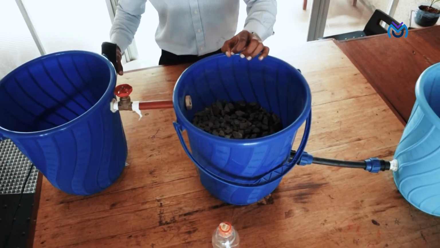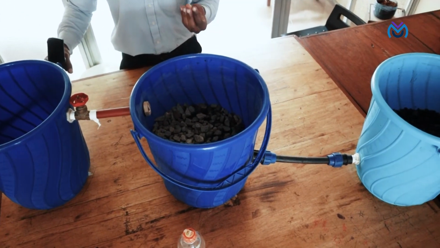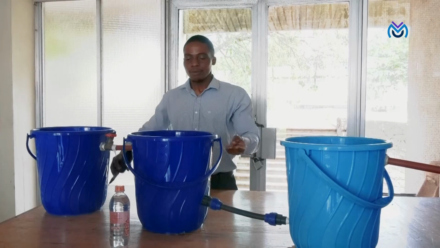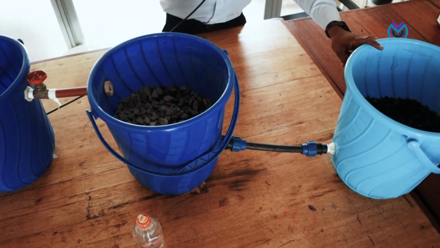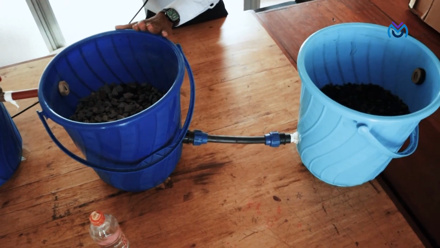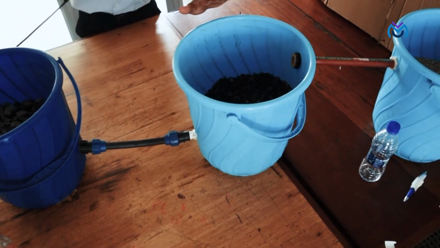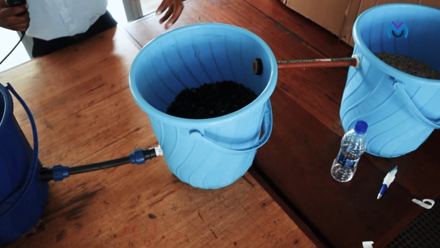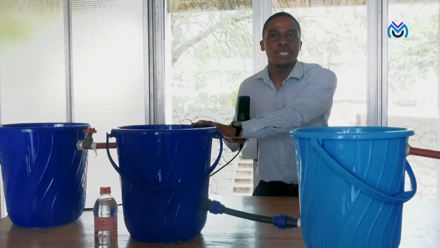In this filtration unit, water will pass through the aggregates. In the aggregates, some of the sediments are absorbed by the aggregate particles. And the same goes as it moves to this filtration unit. So this one has 20 mm aggregate size, and this one has 10 mm aggregate size. As it enters in here, the same filtration happens, just further filtrating the water that is coming from this tank.